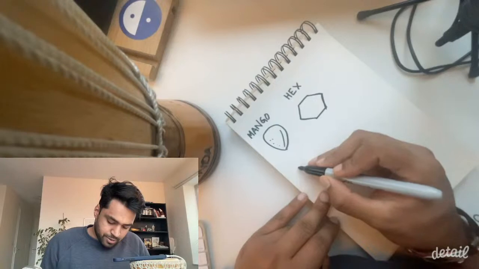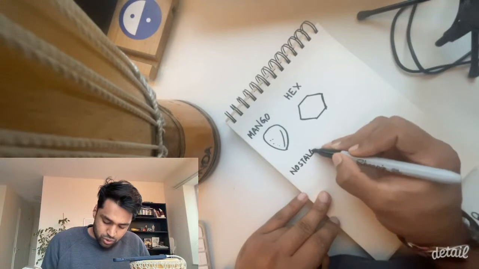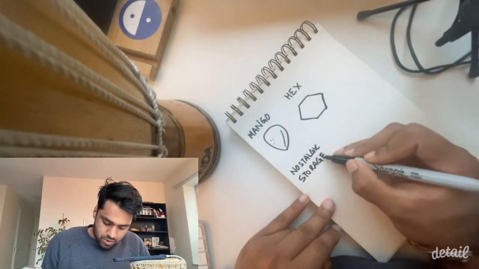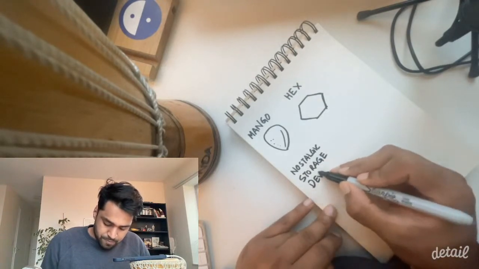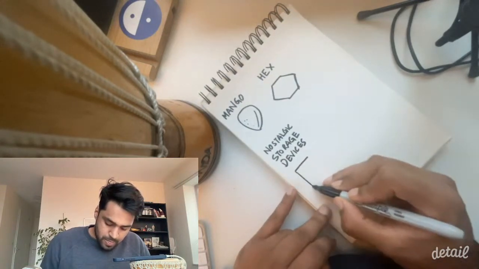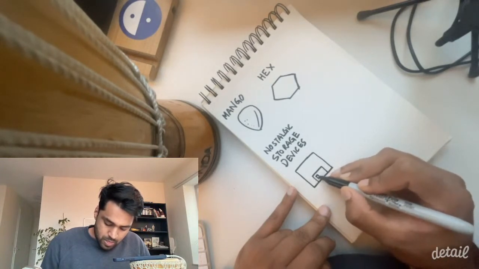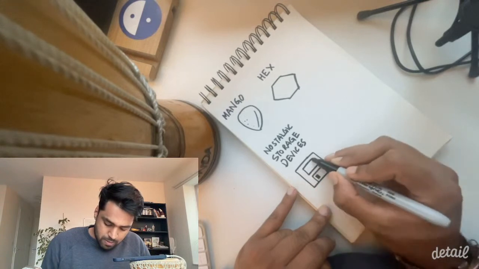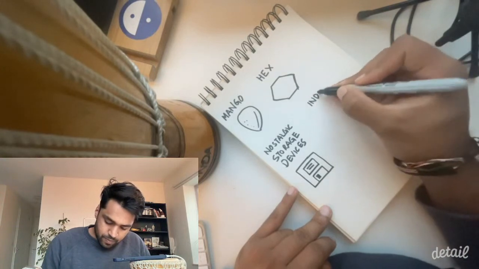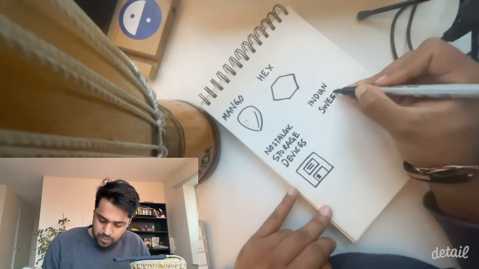Then there is the nostalgic storage devices idea. And then there is the Indian sweets idea.